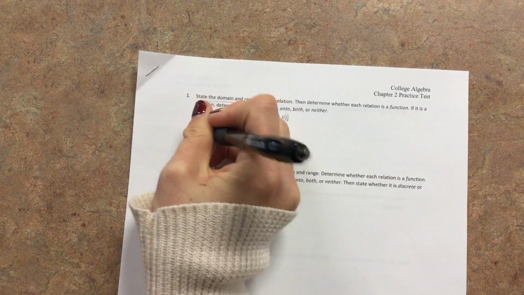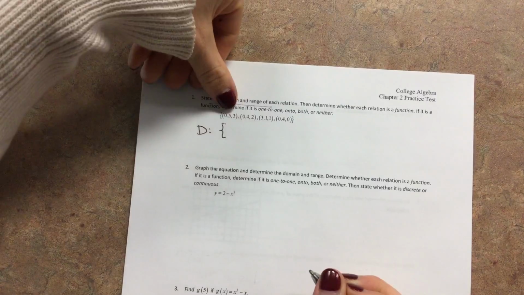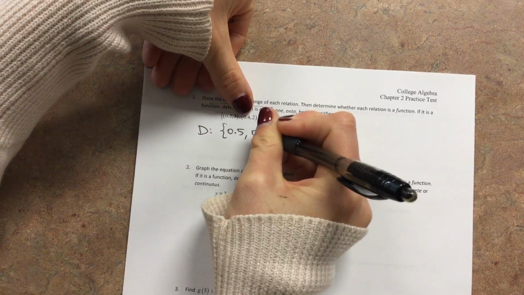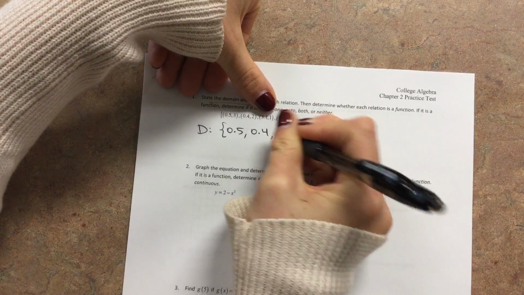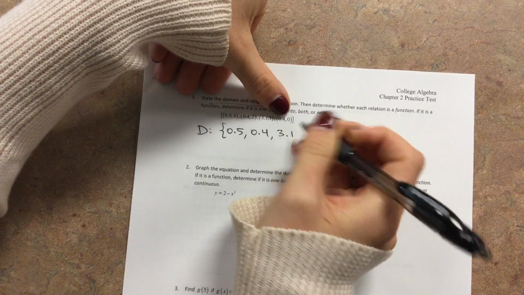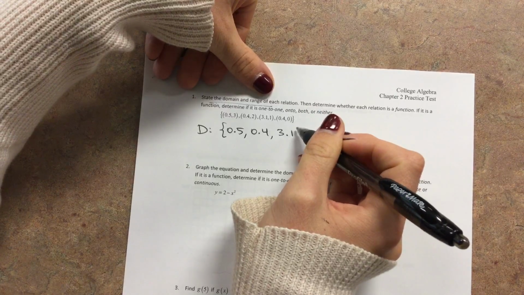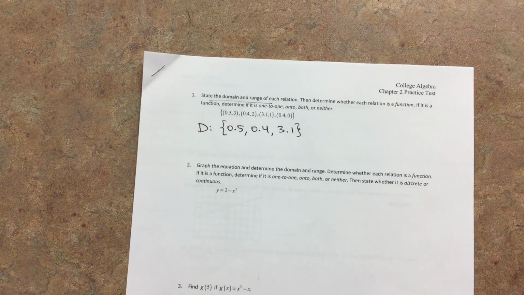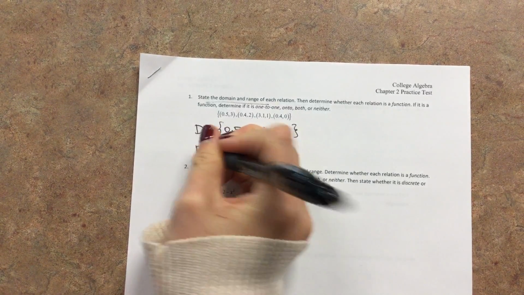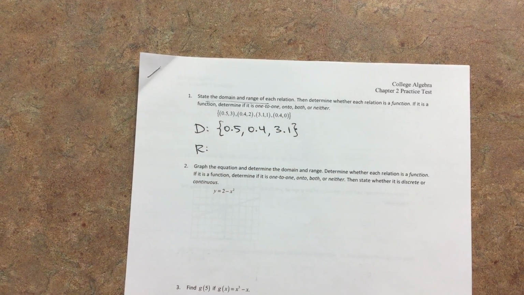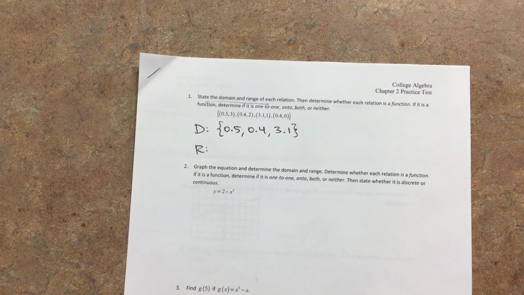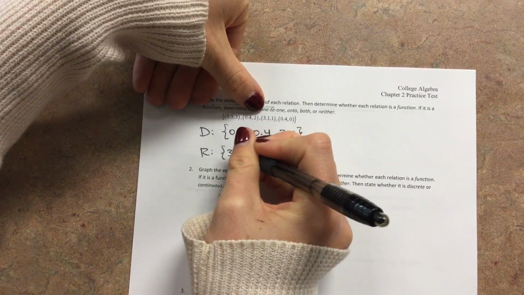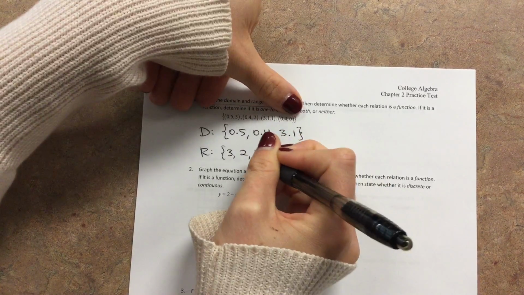So for the first one, domain, here are the x values. First x value is 0.5. Next x value is 0.4. The next one is 3.1. And the next one is 0.4, but we already wrote 0.4, so you don't write it again. If you have repeats in your domain, you do not write them twice. And then range is the list of y values. Again, there's a finite number of y values, so you literally just go through and list them. So first y value is 3, and then 2, 1, and 0.